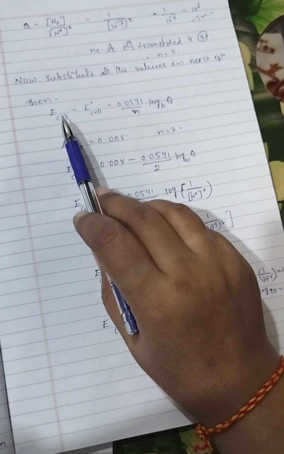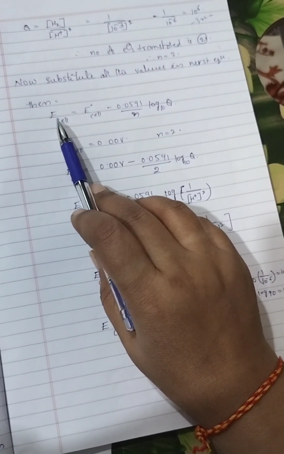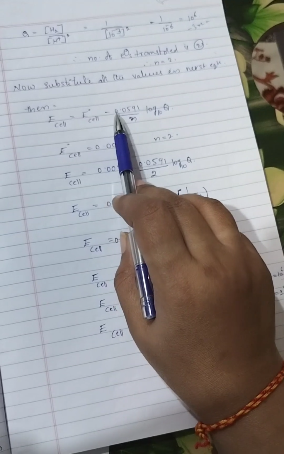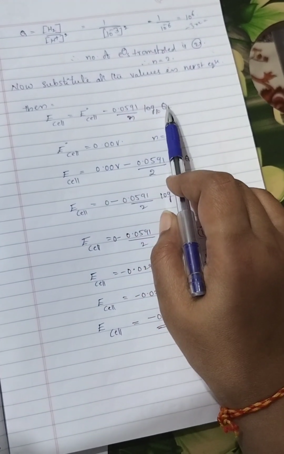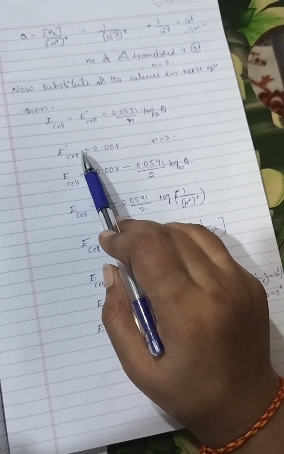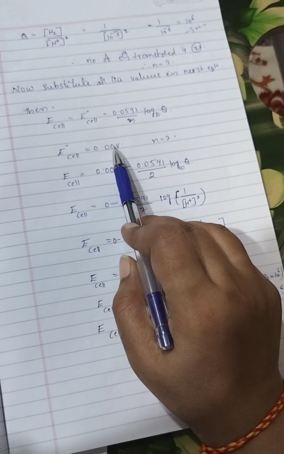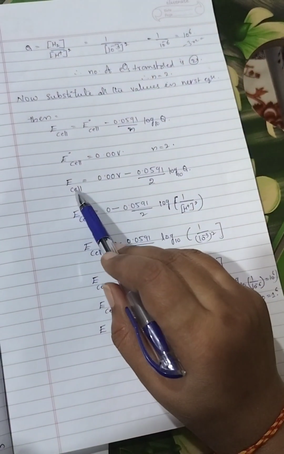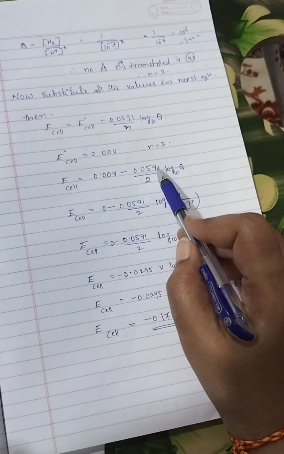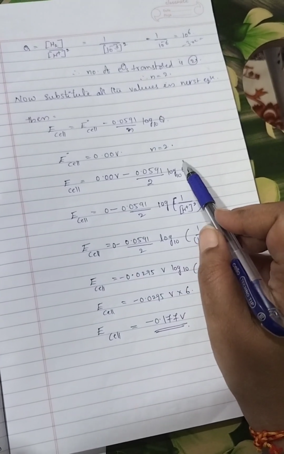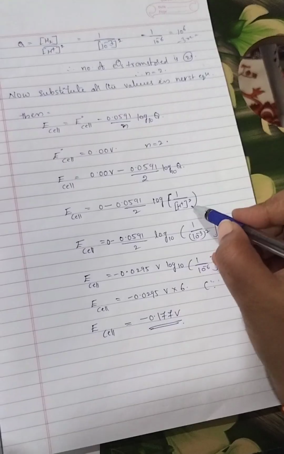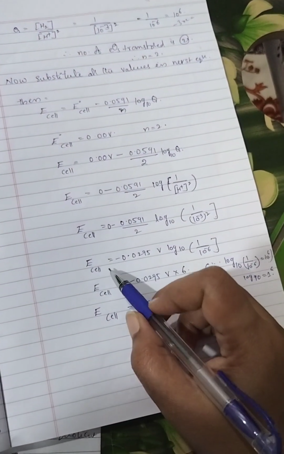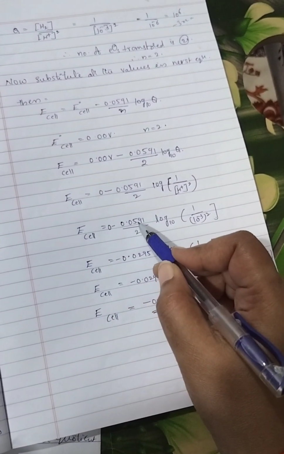What is the Nernst equation? Once again we recapitulate: E cell, the electromotive force of the cell, equals the standard electromotive force of the cell, E naught cell, minus 0.0591 by n log 10 Q. The standard hydrogen electrode potential E naught cell is 0.00 volts, and the number of electrons transferred is 2. So E cell equals 0 minus 0.0591 by 2 log Q. For Q, we substitute 1 by 10 power minus 6, taking (10 power minus 3) whole square.